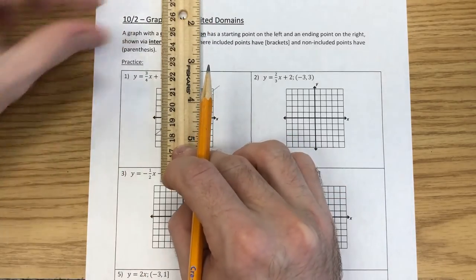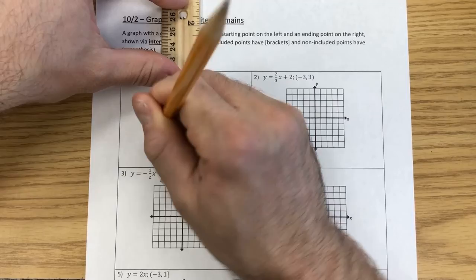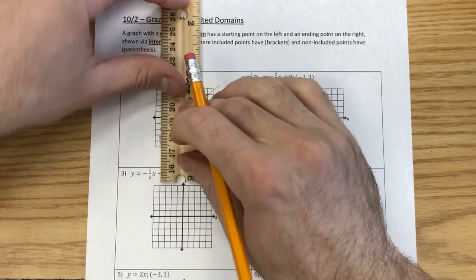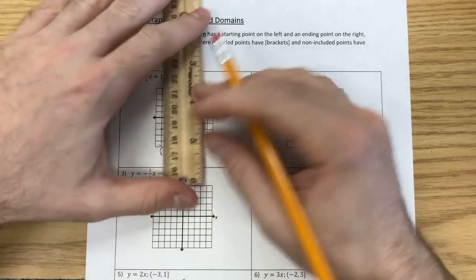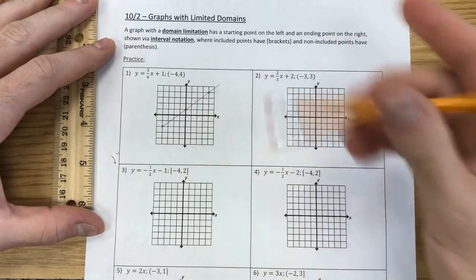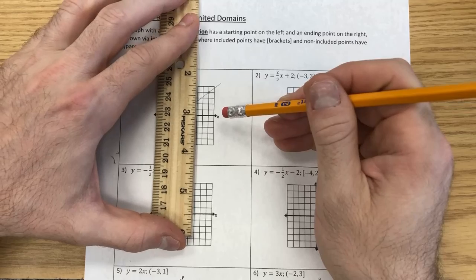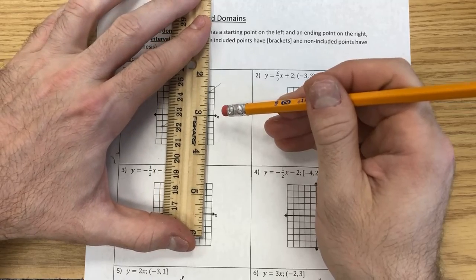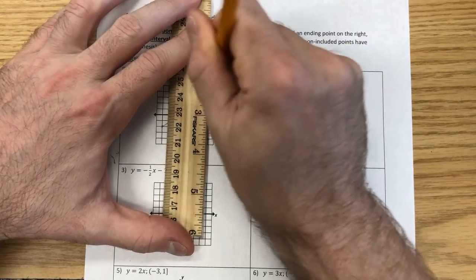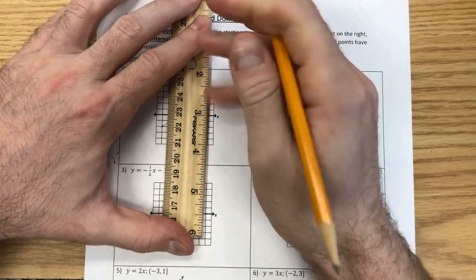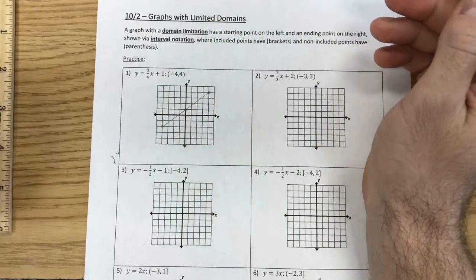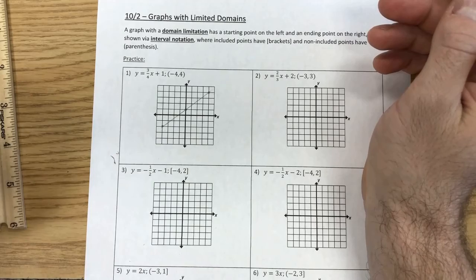I don't care about that portion of the graph, so I'm going to erase it. And I'm only going to go to +4, which means I'm going to move over 1, 2, 3, 4. That means I don't care about anything over here. I'm going to erase it. Boom. So that's the only portion of my graph that I want to keep.